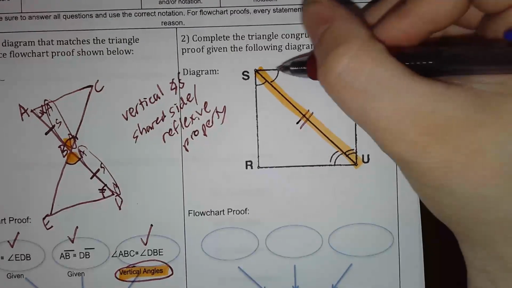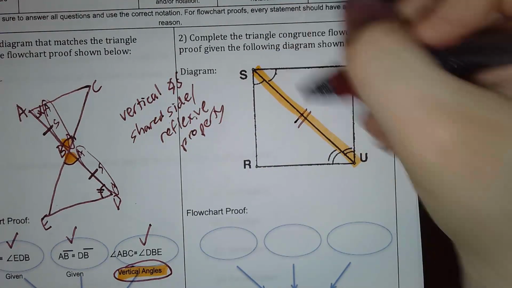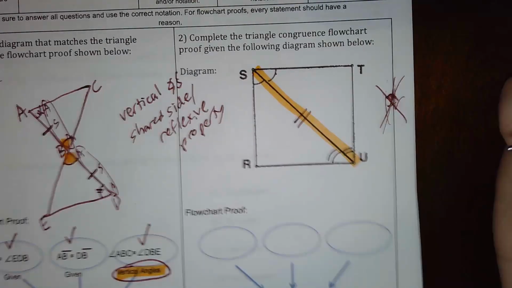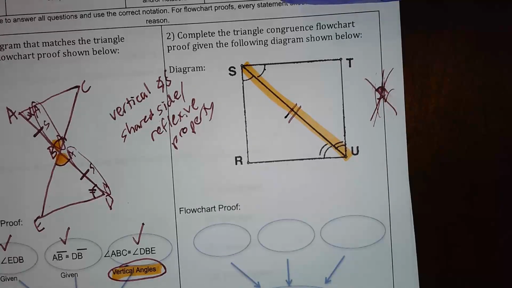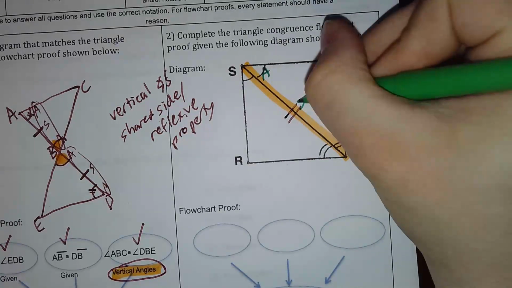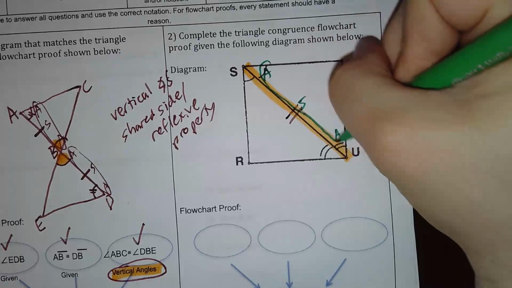We also have some angles that are congruent to each other. So we do have this angle congruent to that angle and this angle congruent to this angle, just based on the markings that are showing there. So according to this diagram, I will go ahead and label it as angle, side, angle for one triangle.